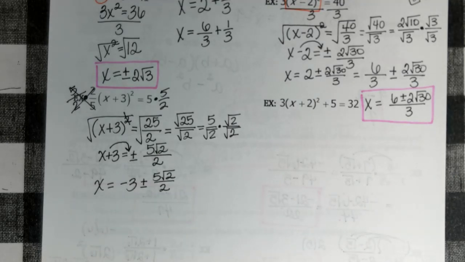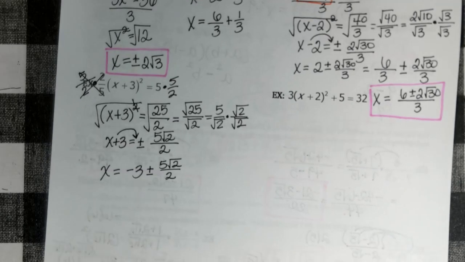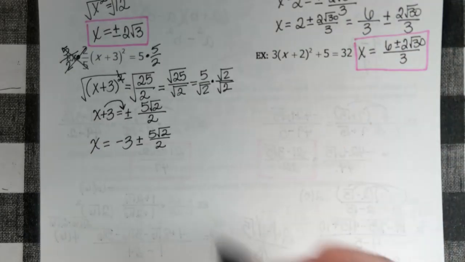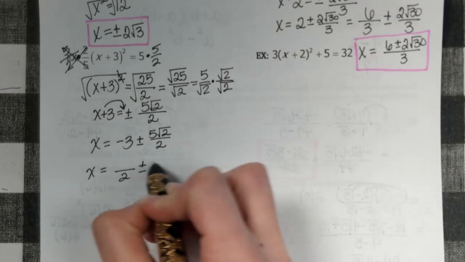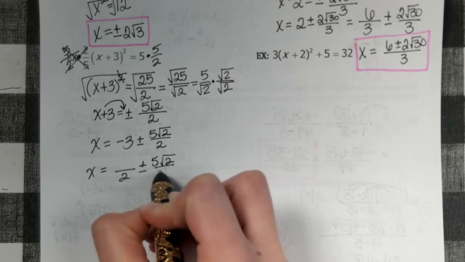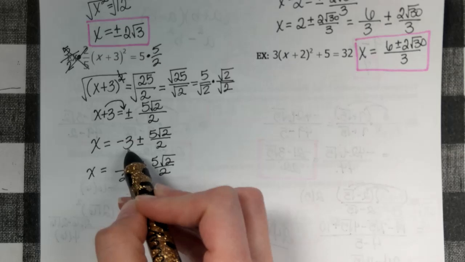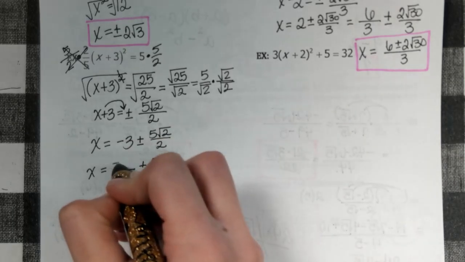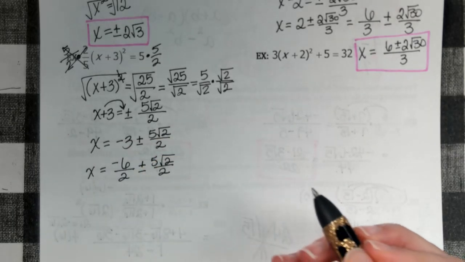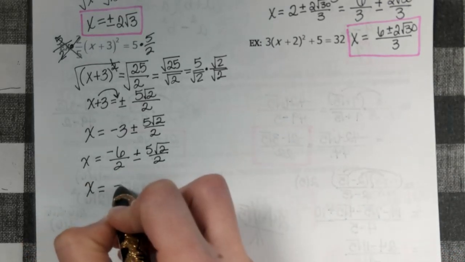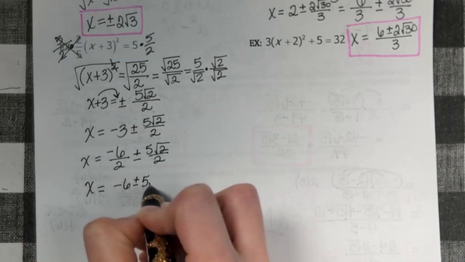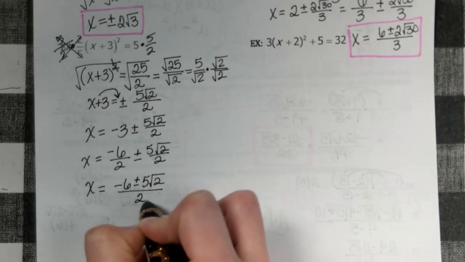But I can't leave it like that. So I want that negative 3 to have what denominator? 2. So what divided by 2 gives me negative 3? Negative 6. So now my final answer would be negative 6 plus or minus 5 square root of 2 all over 2.